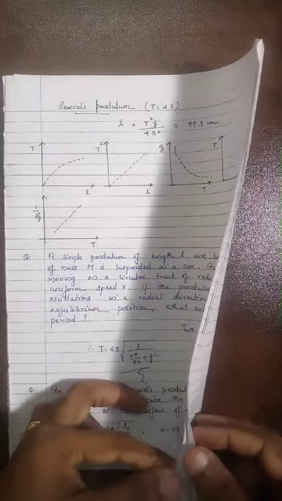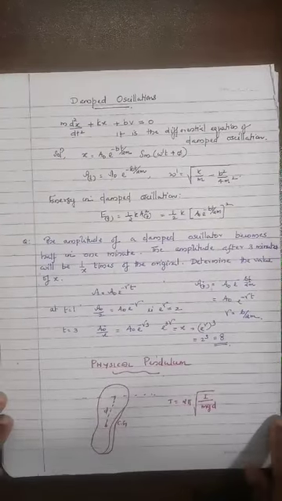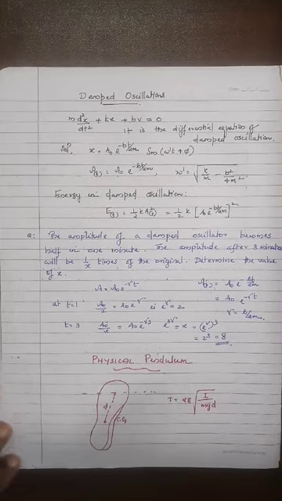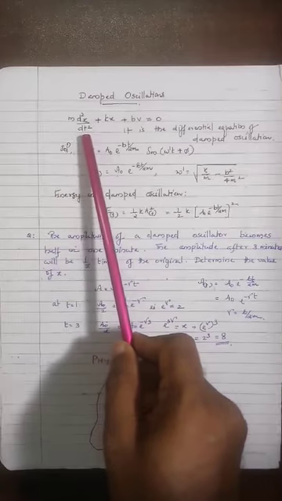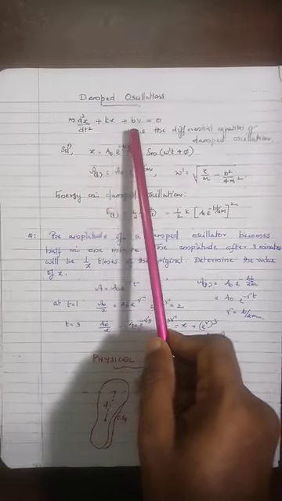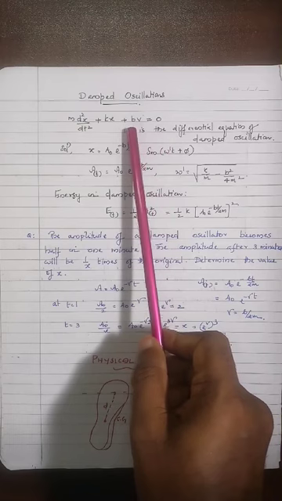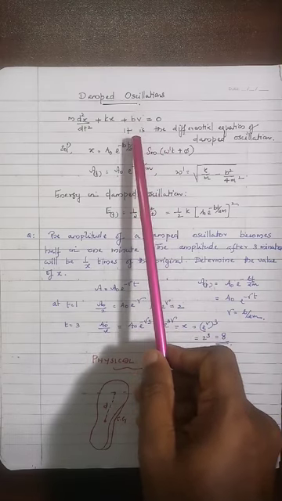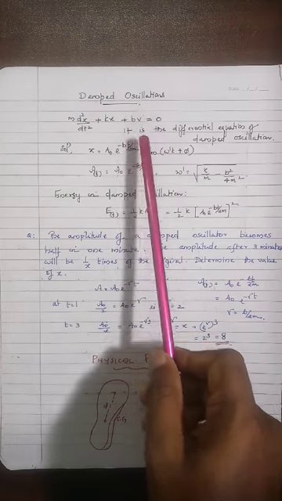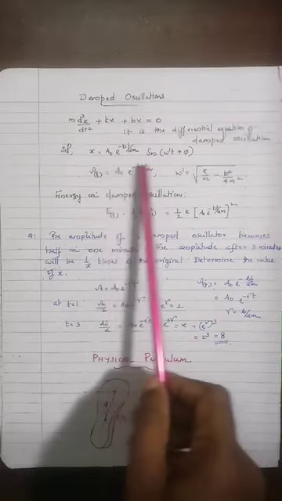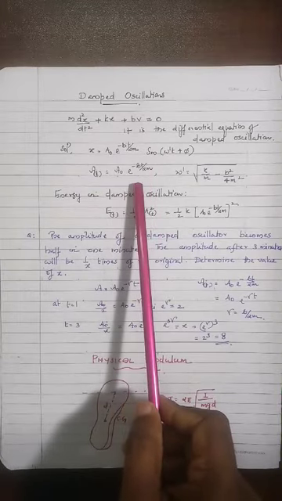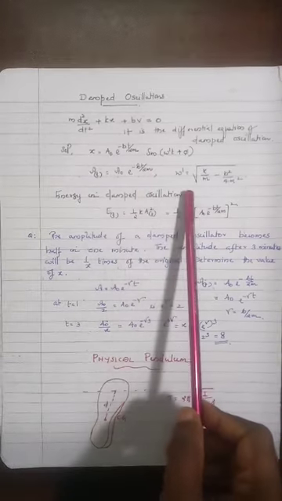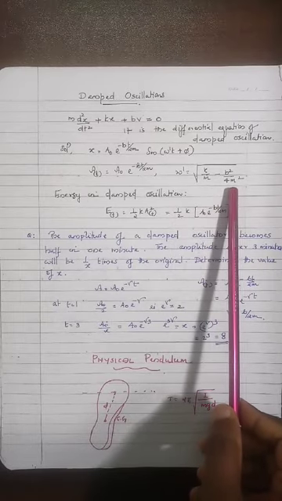The next concept, the damped oscillation, a very important concept. The damped oscillations, the general differential equation, m into d square x by dt square plus kx plus b into v. And keep in mind, here the b is the damping constant and the damping force is proportional to the speed here. And the solution, keep in mind, the very important concept, look at the amplitude as a0 into e raised to minus bt by 2m. And look at the angular frequency, root of k by m minus b square by 4m square.